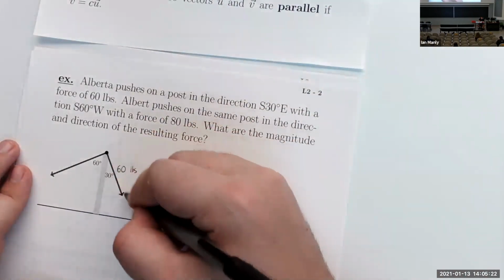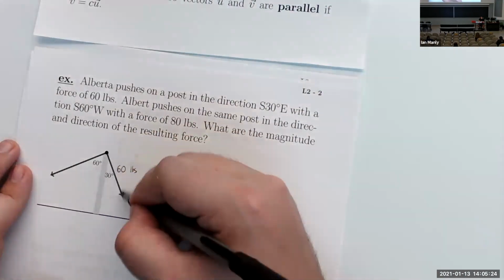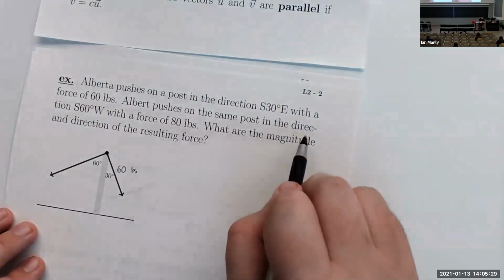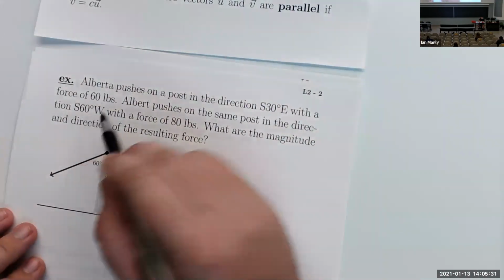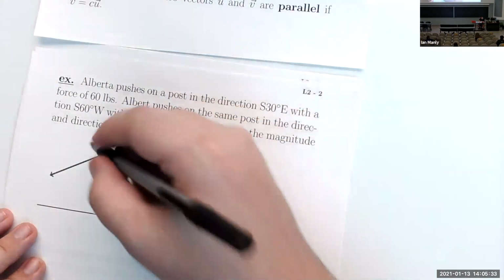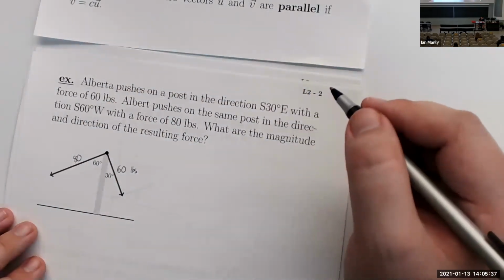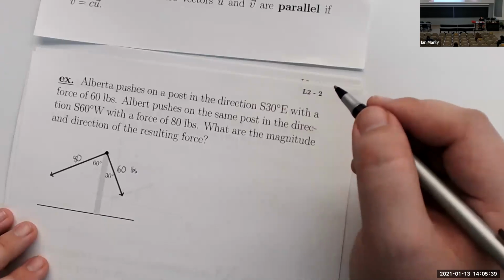So that's the size of this force going this way, and the arrows are drawn proportionally to how big this is. And then Albert pushes on the same post in the direction 60 degrees southwest with a force of 80 pounds. So this is going to be a length of 80. What are the magnitude and direction of the resulting force?